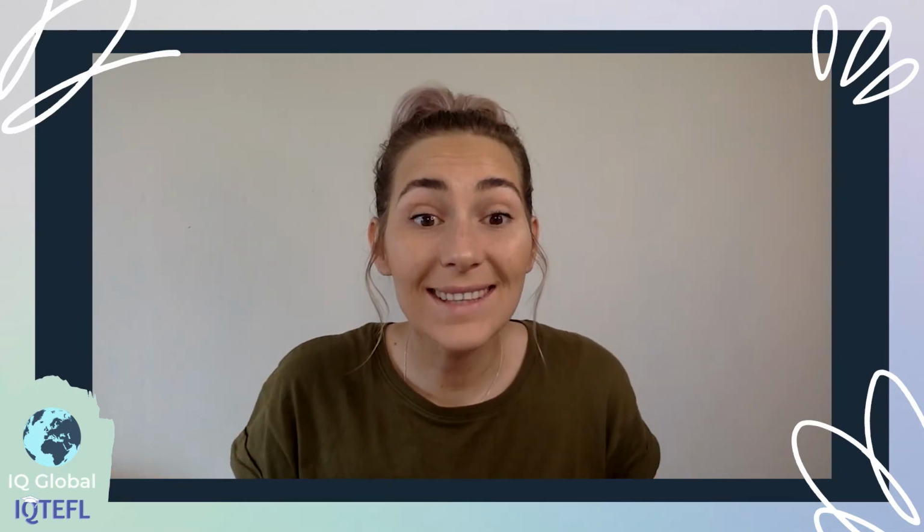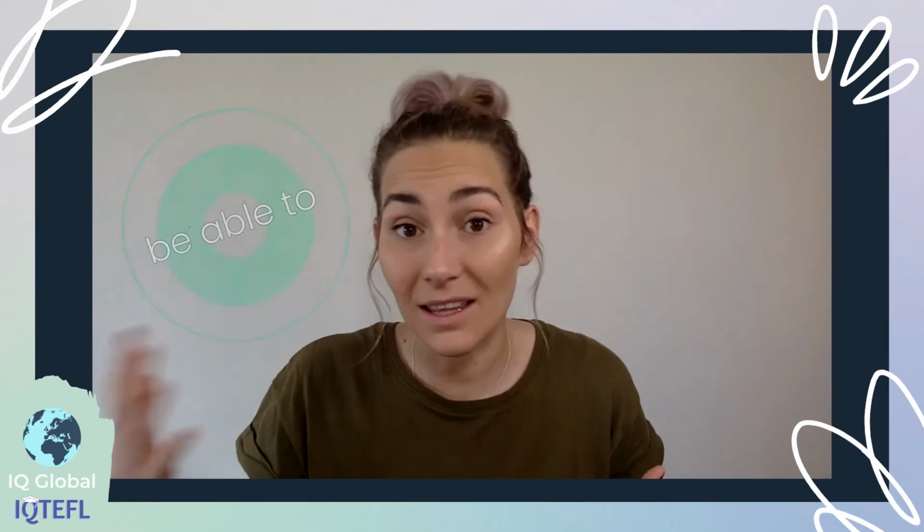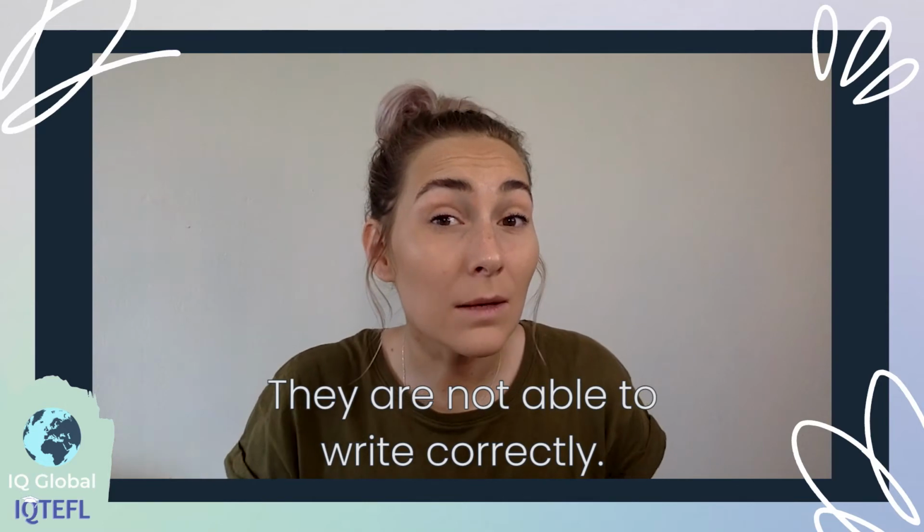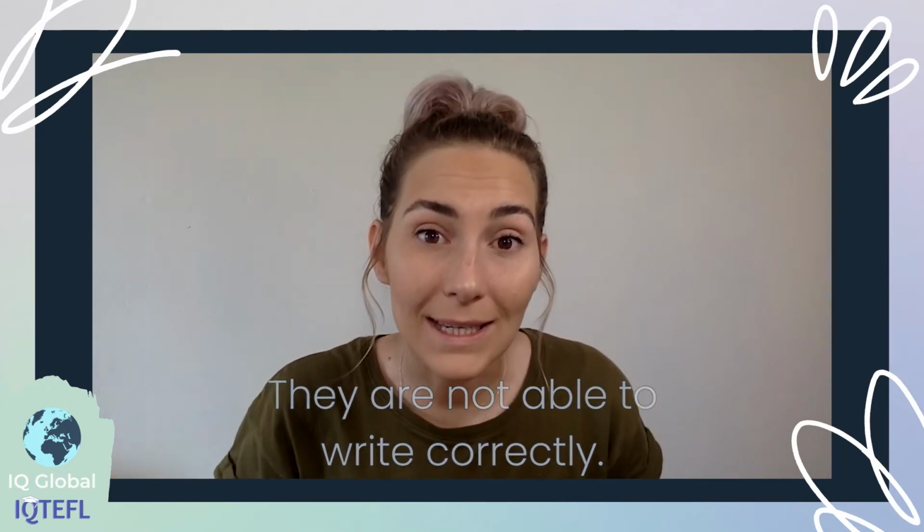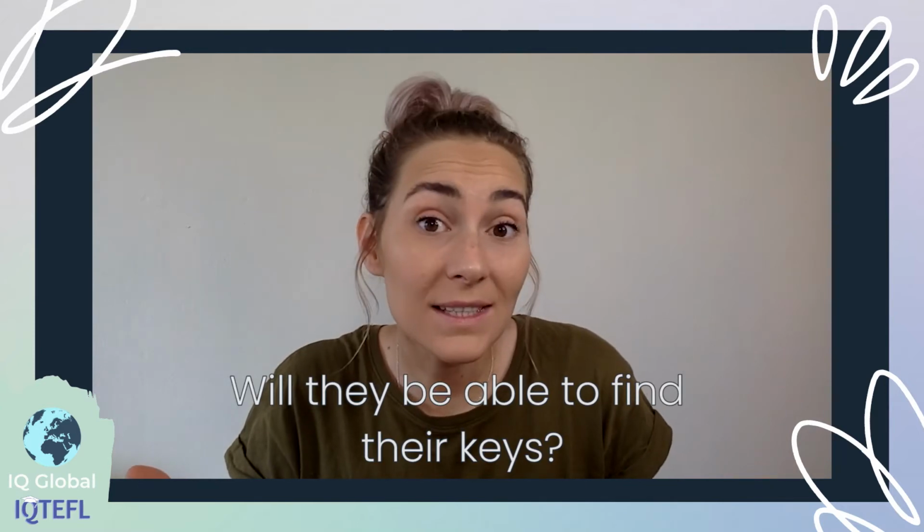Now, as can and could cannot be used to talk about ability in all tenses, in this case we use be able to in other tenses. For example, they are not able to write correctly. Or, will they be able to find their keys?